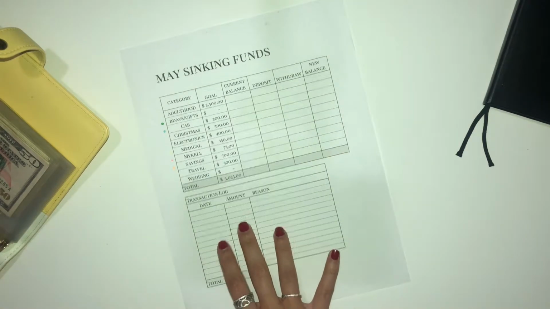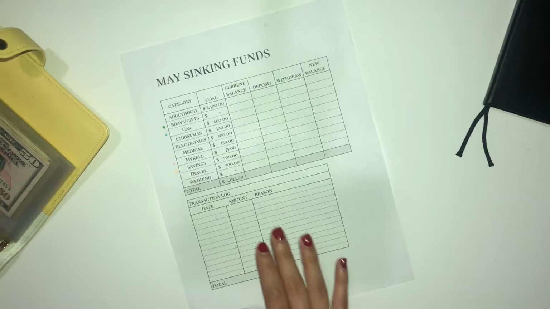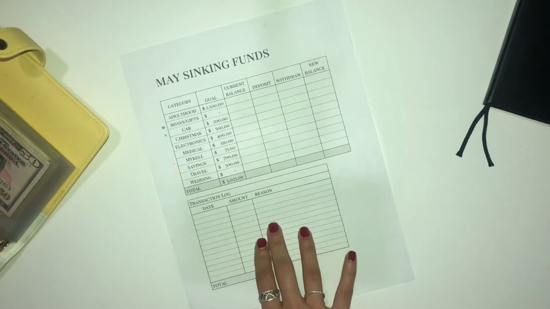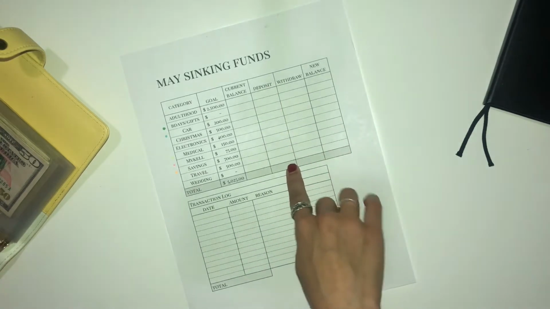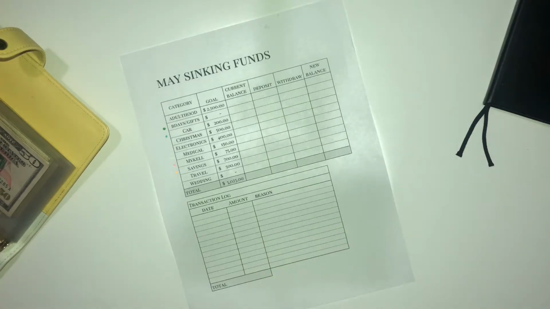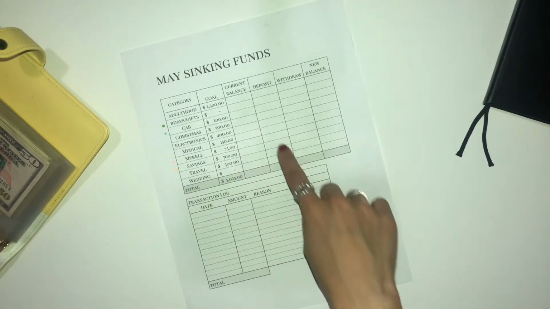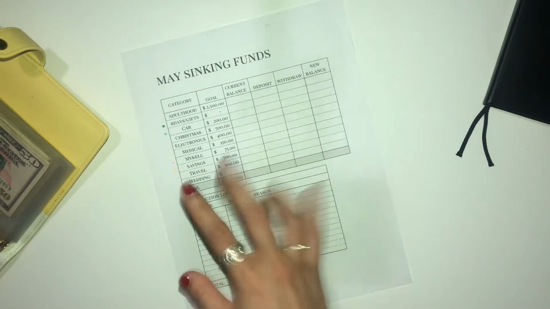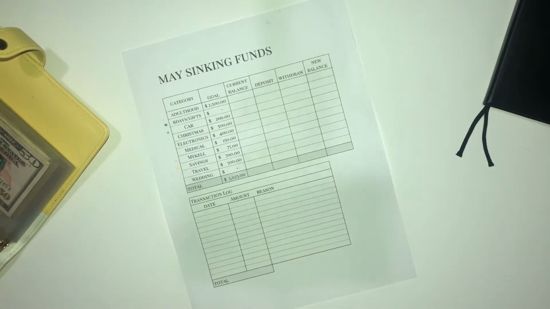The only thing I'm going to be putting in the transaction log is anytime I take money out, and then for the deposit category here, I'll be looking at my weekly budget breakdown, which will have how much I'm putting in each category, and I'll just add it up for the month and add this in. You'll see it when I close out my sinking funds for the month, but since it's the beginning of the month, we're starting fresh, and it's kind of like a learning process, I guess.